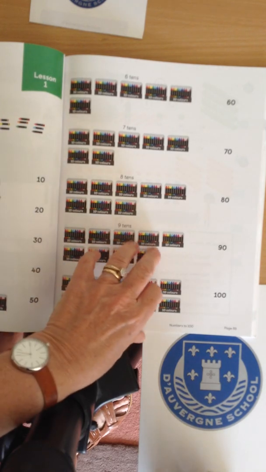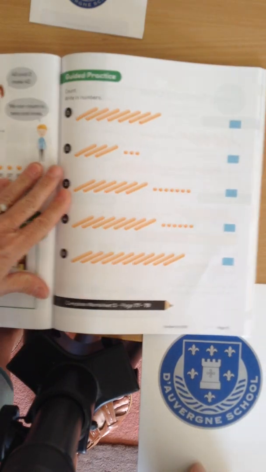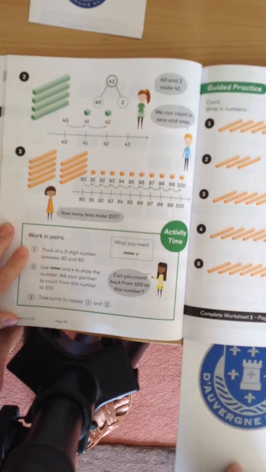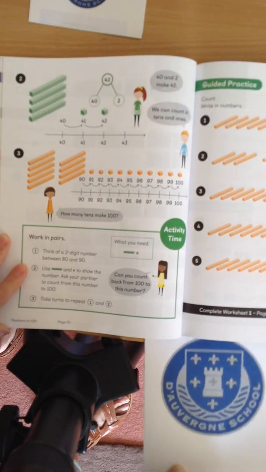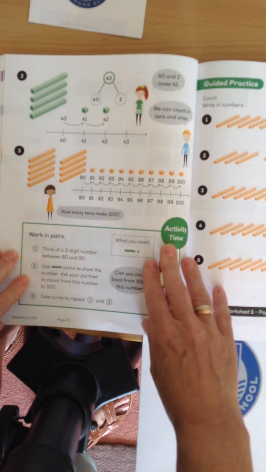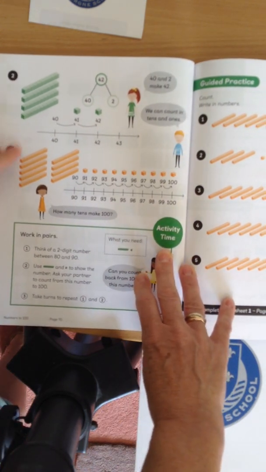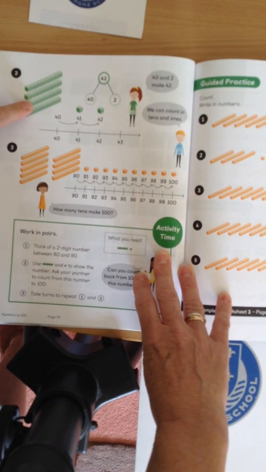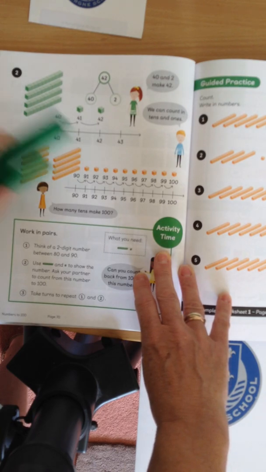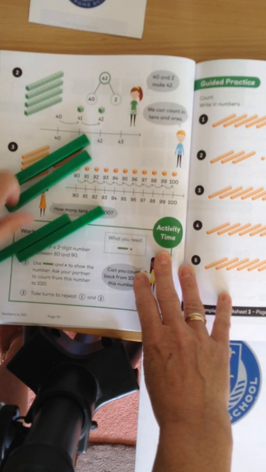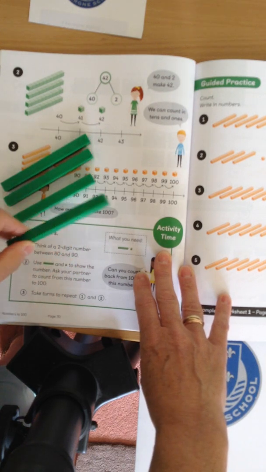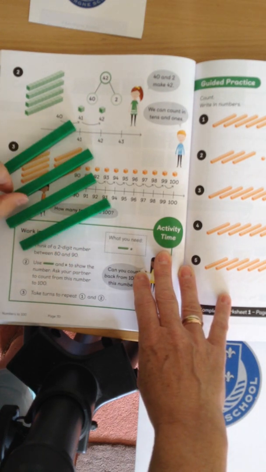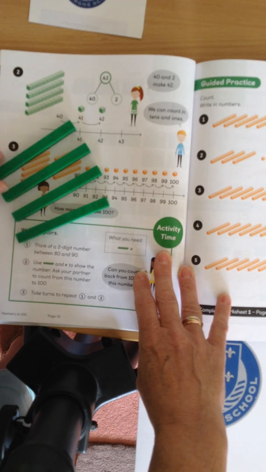Well done. Right, let's turn over, because this time we're going to think about tens and ones using our base 10 materials. So up here, we've got 4 sticks, 4 of these. Here we go, 1, 2, 3, 4, and these are tens. It's 1 ten. So I've got 4 tens there. So let's count in tens.